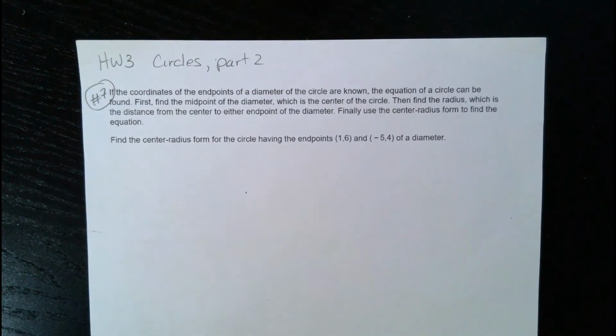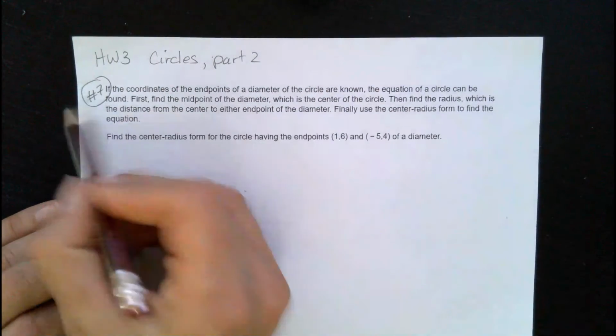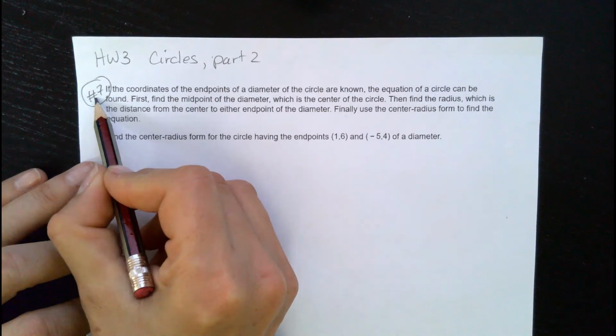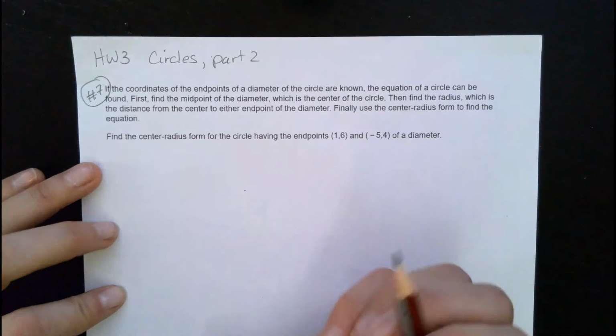Okay, so this is homework number 3. We're doing circles, part 2, and we're doing question number 7. So there's a lot of English, a lot of words to read.